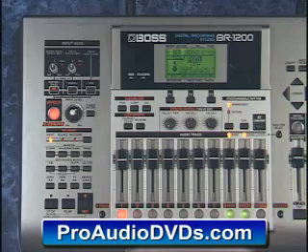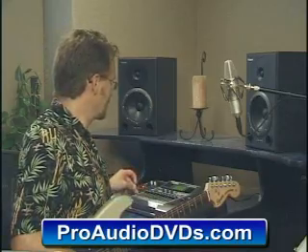So, with your input selected, your level set, and effects applied, all we need to do now is decide which track you're going to be recording on. You might have noticed that the first track has been flashing red, and if we were to select any of these other tracks, then we could record on those tracks.